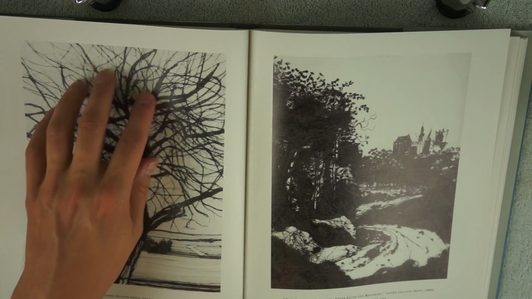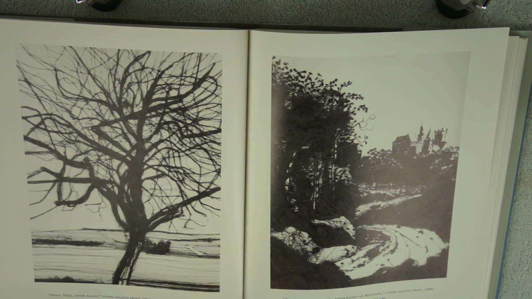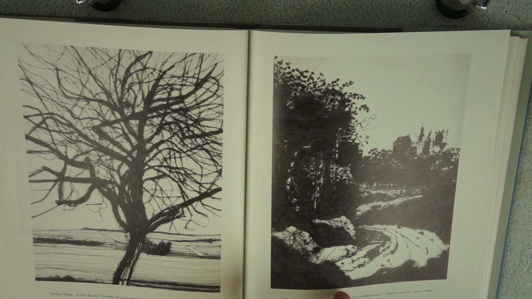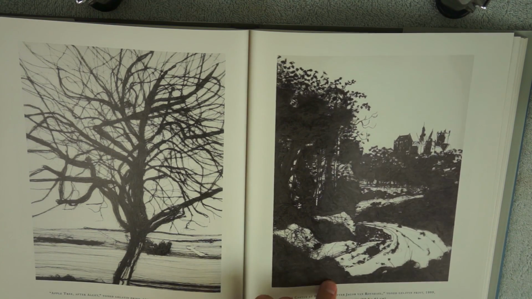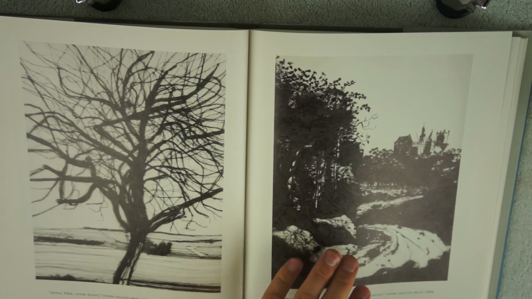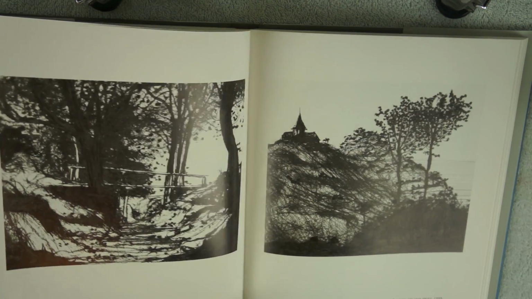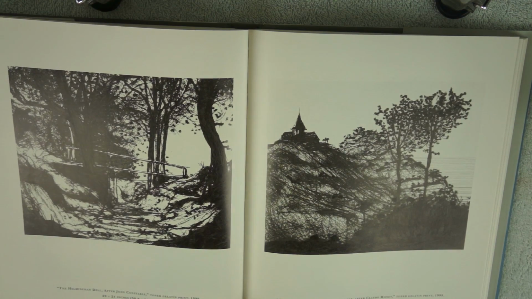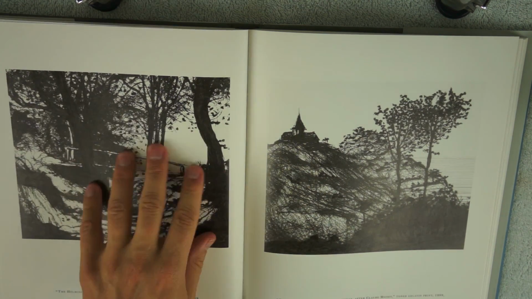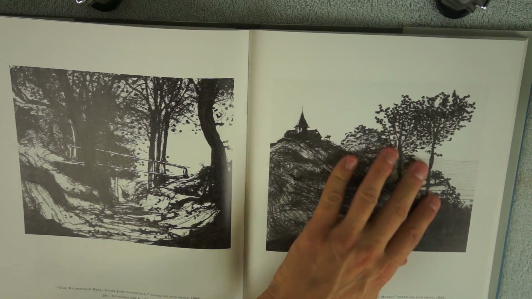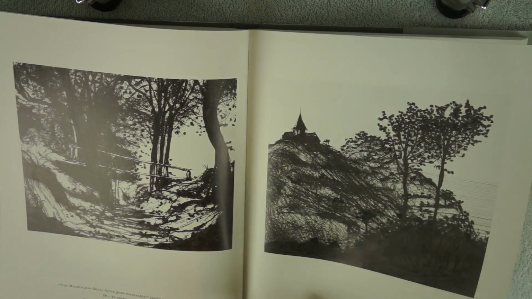So these are just threads. I assume they are stuck together in some way. Provide a textured surface. This is kind of interesting. I'd like to see this in real life. I think this is not translating very well on the printed page.